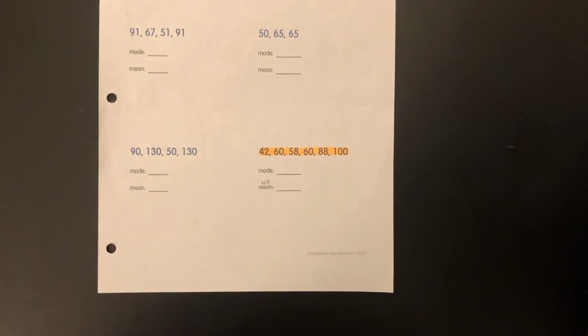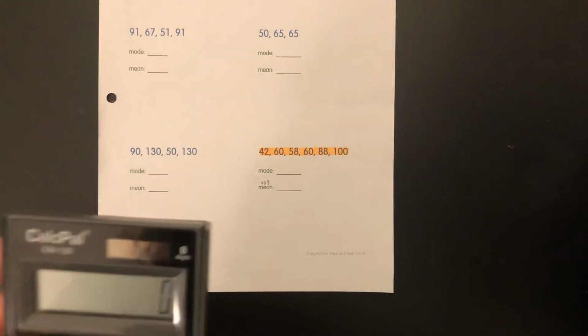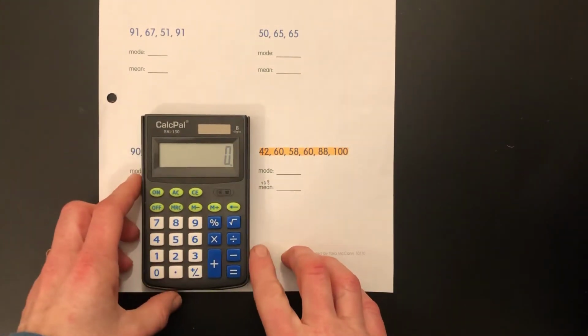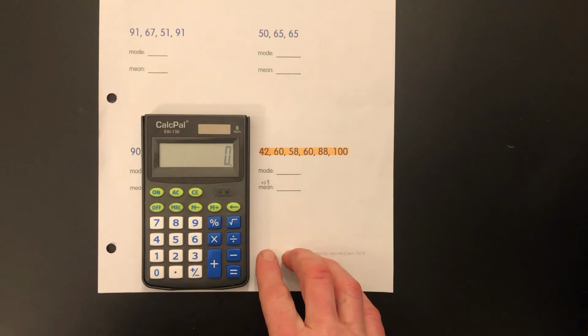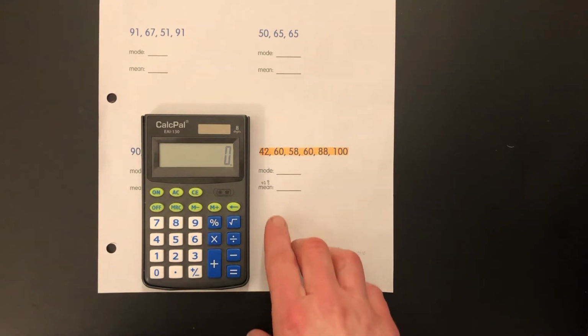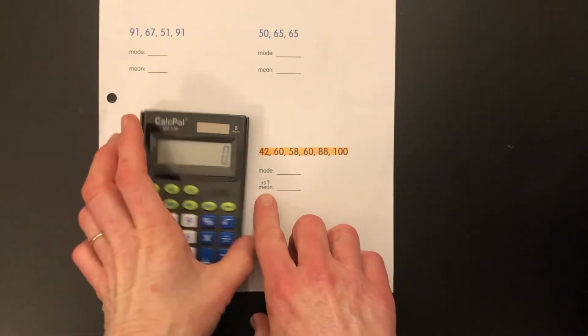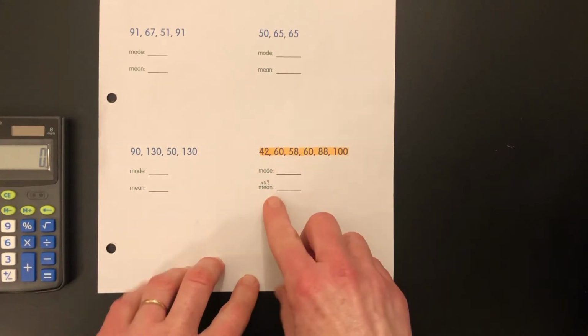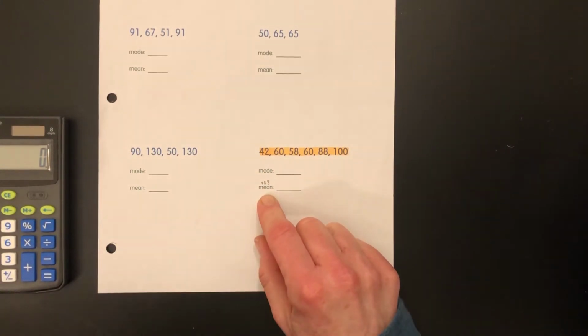Let's average some big numbers. You'll want your calculator ready. I went ahead and I took this nice little calculator. Actually, I didn't. I did it in my head, but I might have chosen to do the calculator. I didn't. I cannot stand a lie. I added those up, and I got 408.